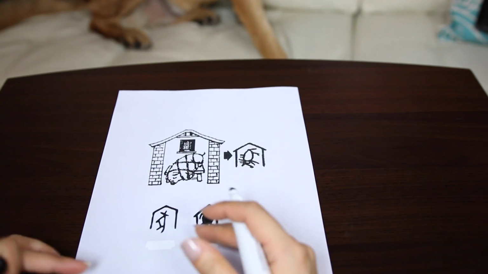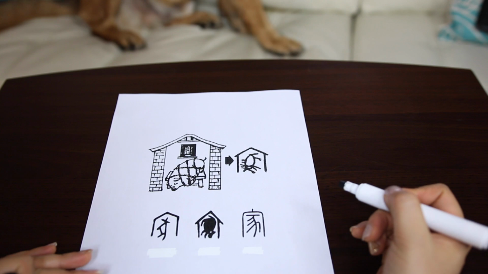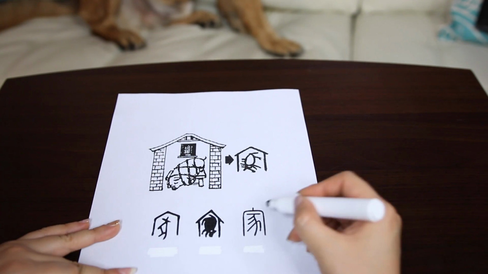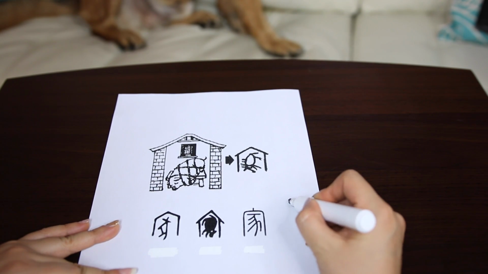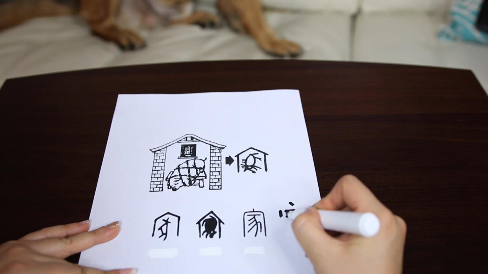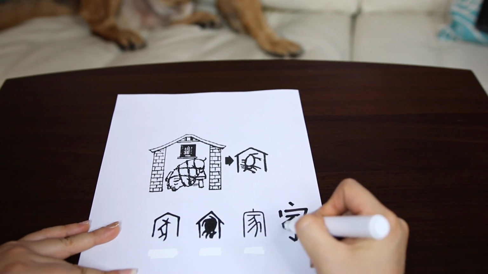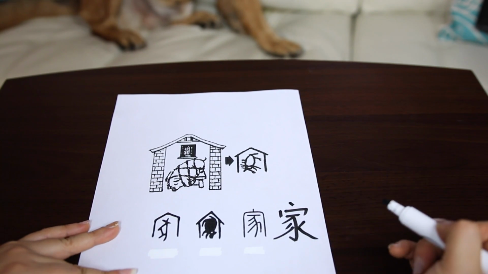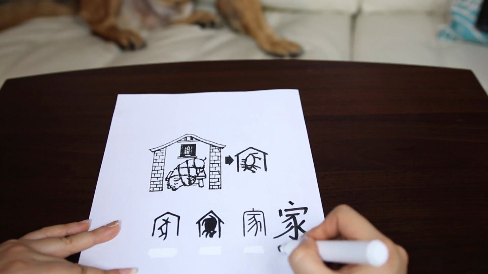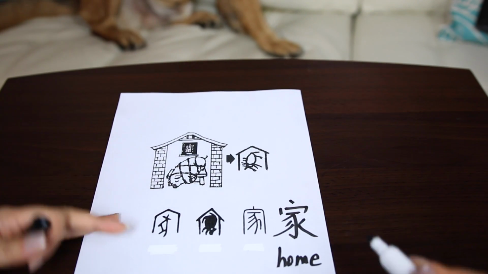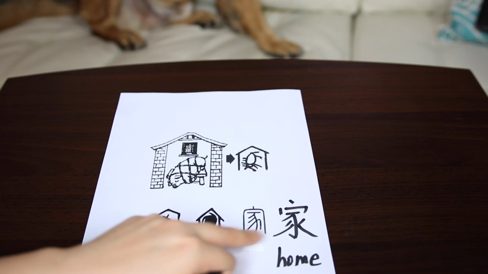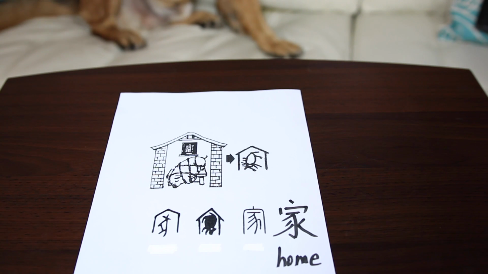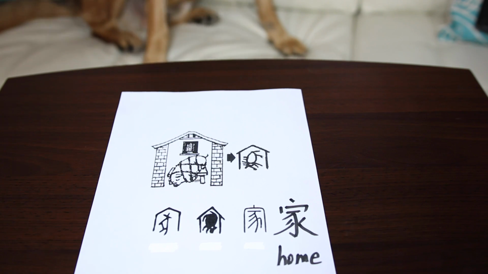So now we write this character. It's kind of very similar, but doesn't look like the original, so we go like this. So this is the character for home. You can still see every step of the way, right, until we get to here. So this is the character for home.